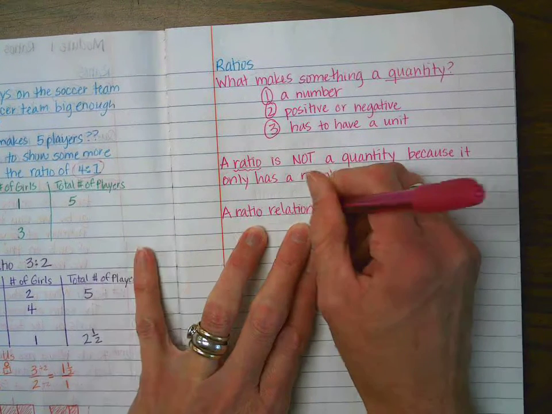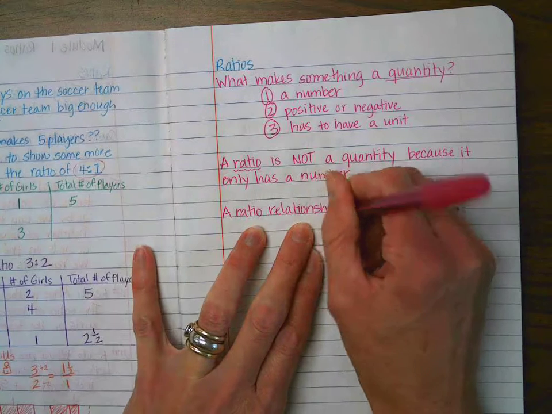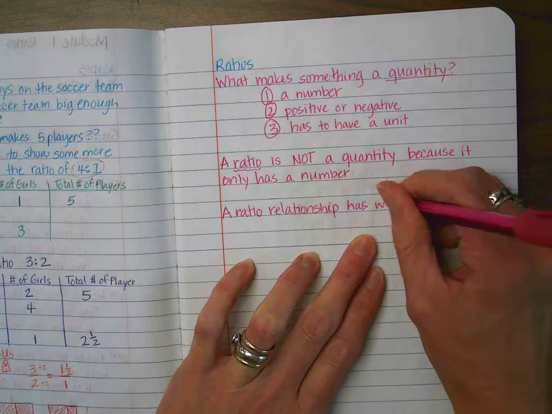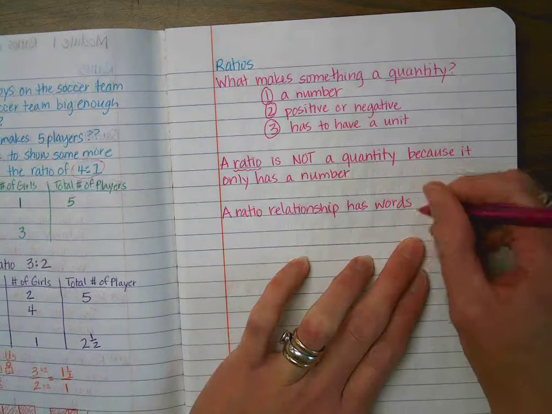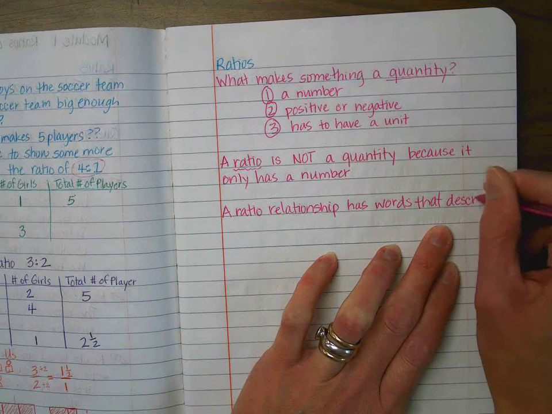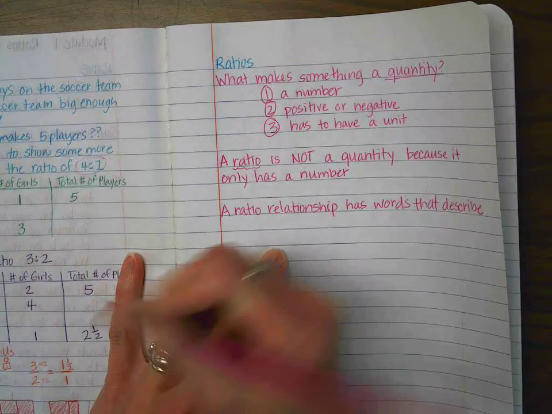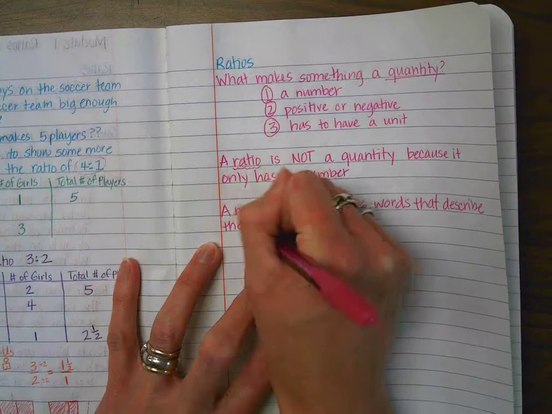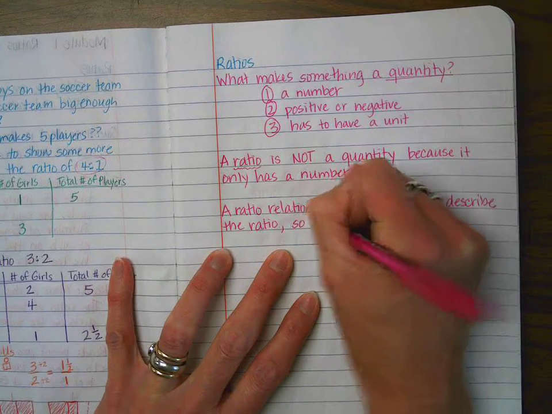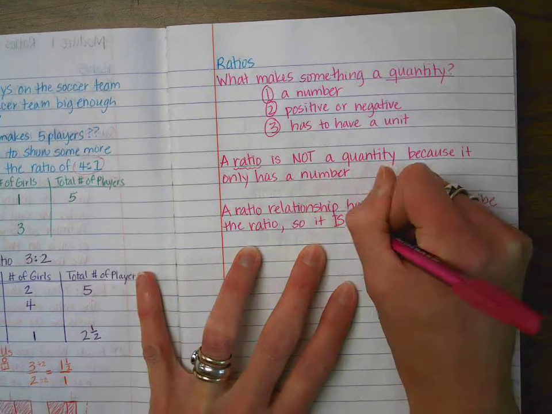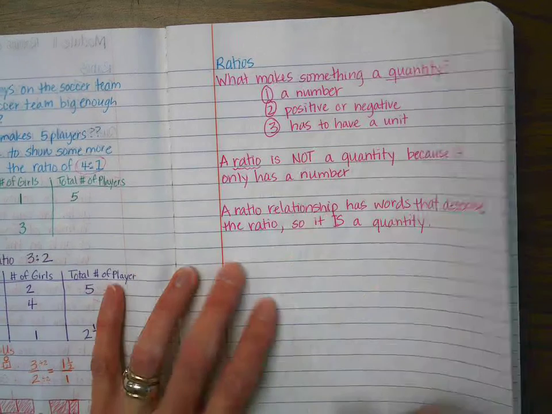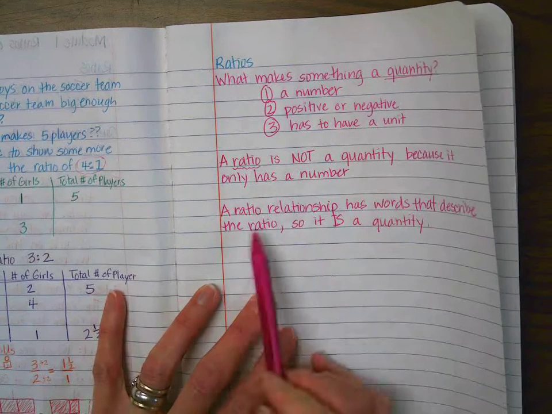A ratio relationship, however, a ratio relationship has words that describe the ratio, so it is a quantity.